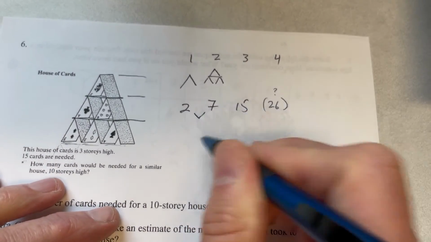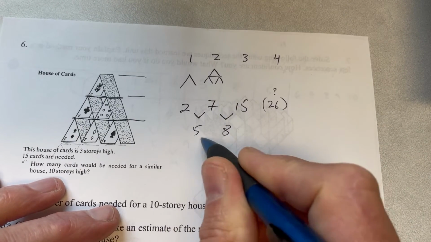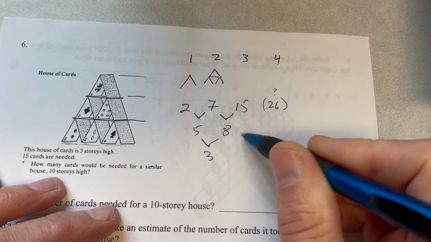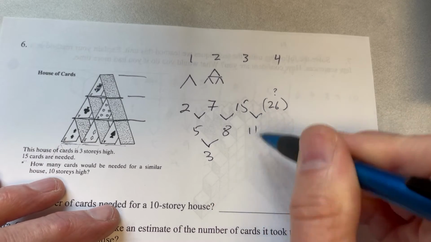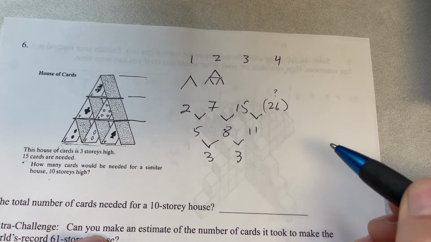If I do this, I get 5. If I do that, I get 8. That's a change of 3. Is this 11? Yes, it is. That's a change of 3 again. So that seems to confirm that I'm doing it correctly.